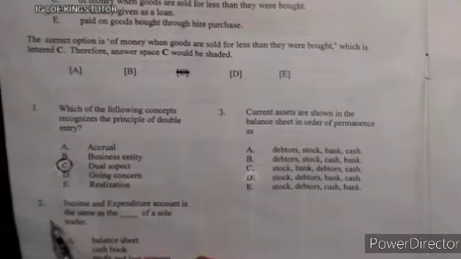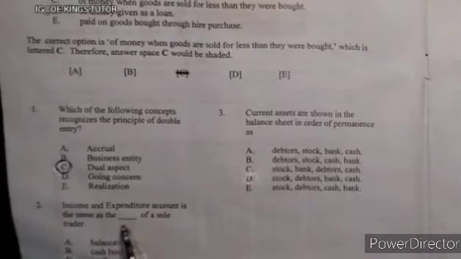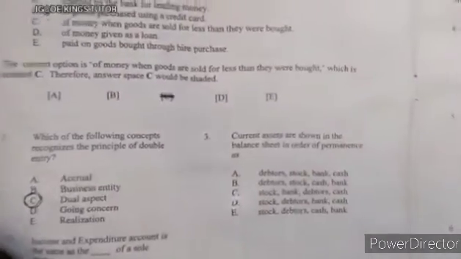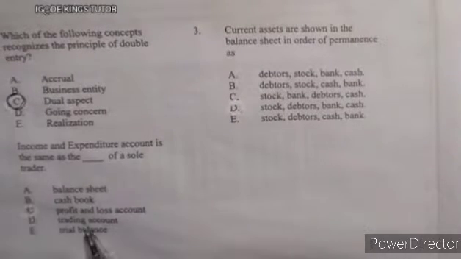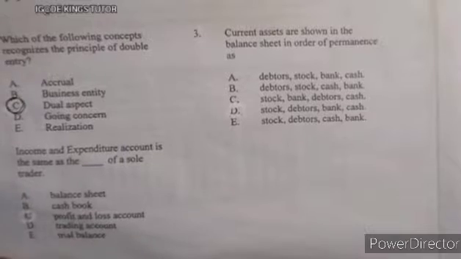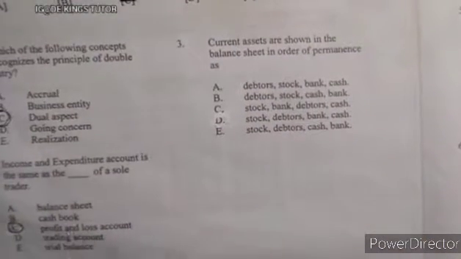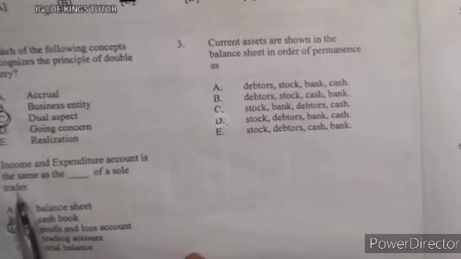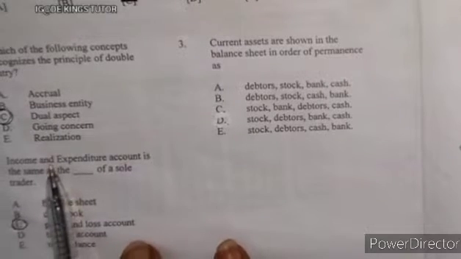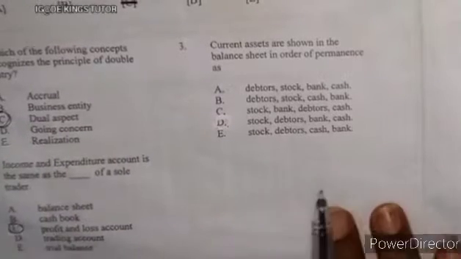Okay, so the second one says: income and expenditure account is the same as the dash of a sole trader. A, balance sheet; B, cash book; C, profit or loss account; D, trading account; E, trial balance. It is the profit or loss account. We have done this before. If you want to see a thorough, full video on this, check up here, or check in my description or in the playlist. The income and expenditure account is for a non-profit making organization, but for a sole trader, it's the same thing as a profit or loss account.